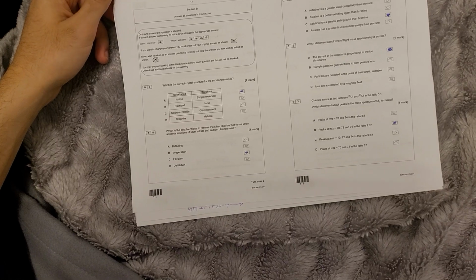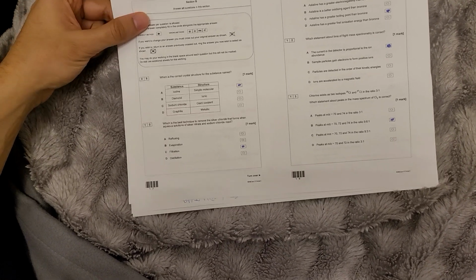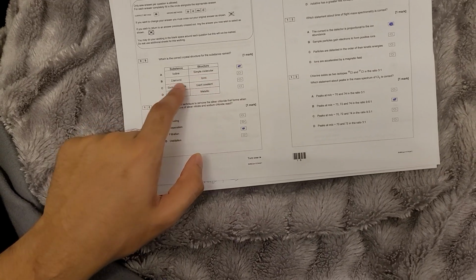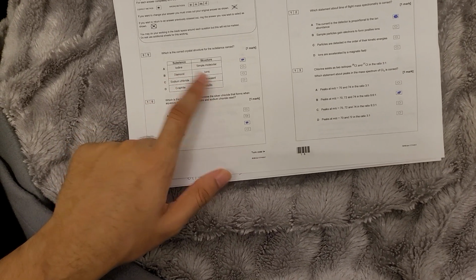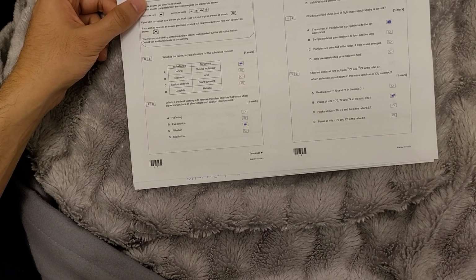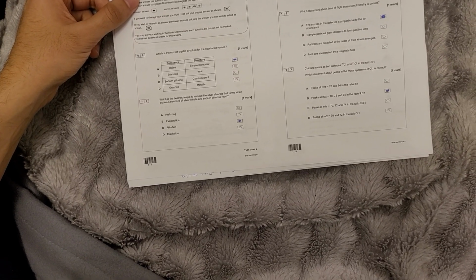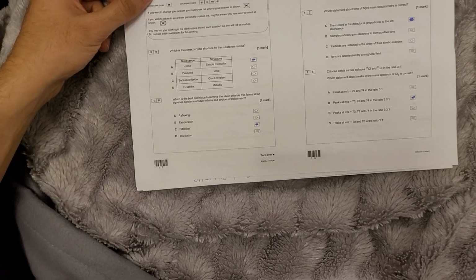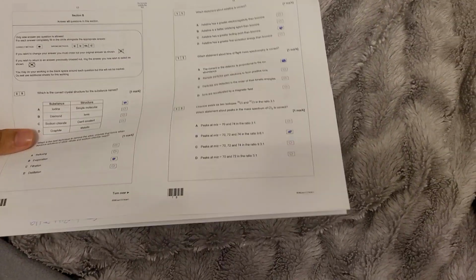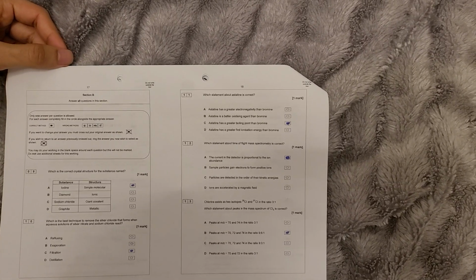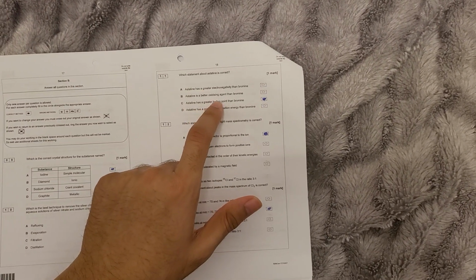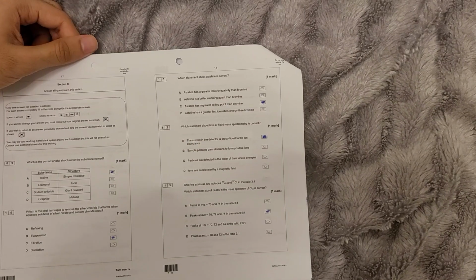Question 9, which is the correct crystal structure for the substance named? Iodine, simple molecular, yeah. Just how well you know structures. Diamond, ionic, definitely not. Sodium chloride, giant covalent, no. Graphite, metallic, no. Which is the best technique to remove silver chloride that forms when aqueous solutions of silver nitrate and sodium chloride react? Refluxing, no. Evaporation, no. Filtration, yes. Which statement about astatine is correct? It's how well you know your trends, and if you know your trends correctly, you should know astatine has a greater boiling point than bromine.